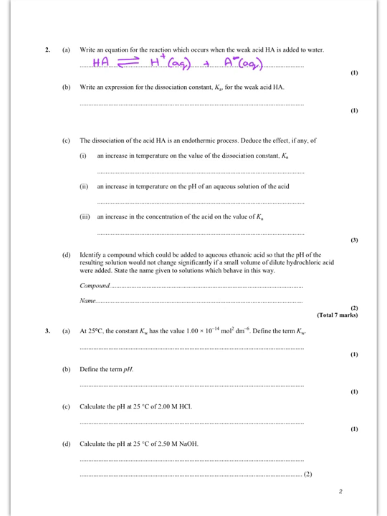Write an expression for the dissociation constant Ka of the weak acid. So Ka is equal to the concentration of the hydrogen ions times the concentration of the A- ions over the concentration of the acid.